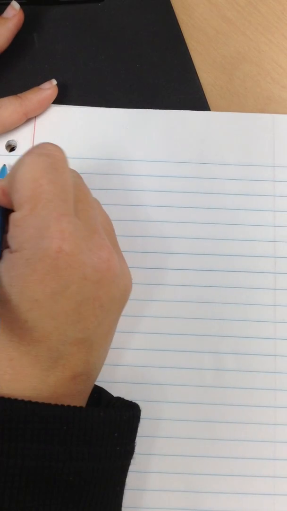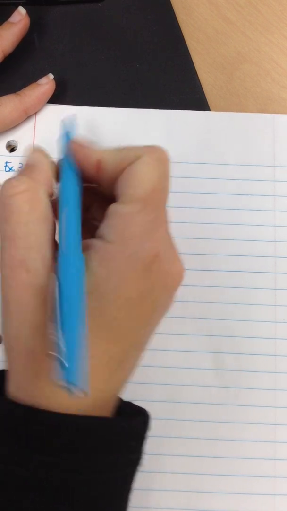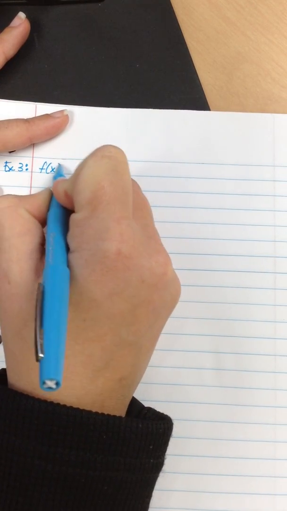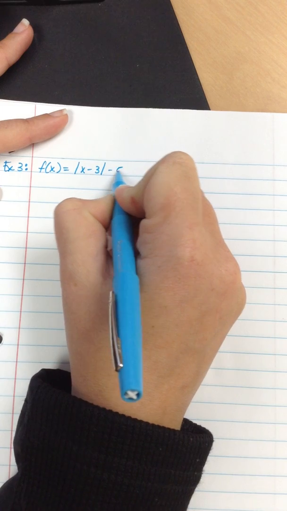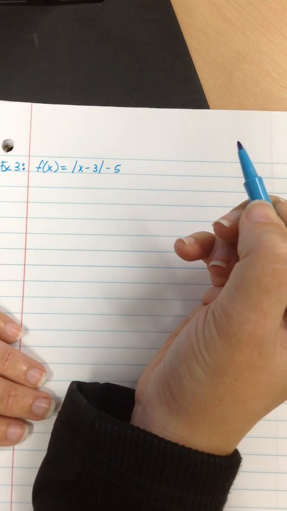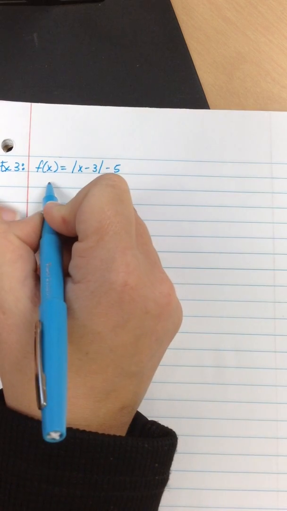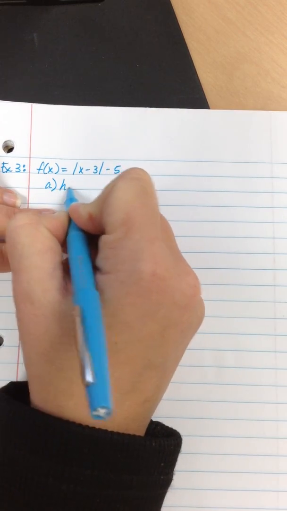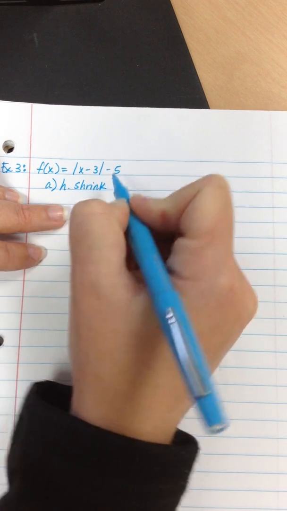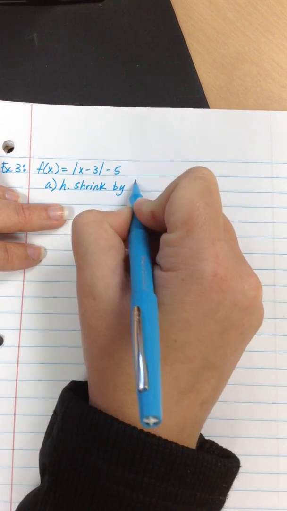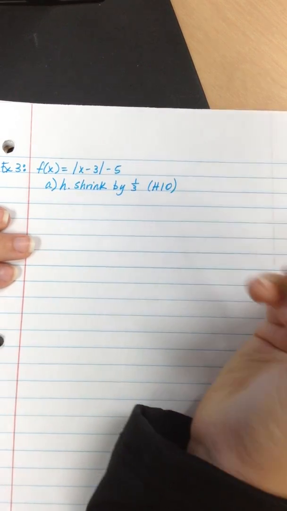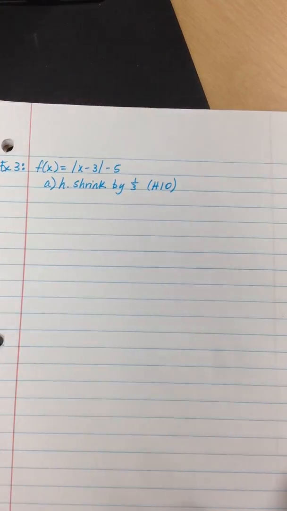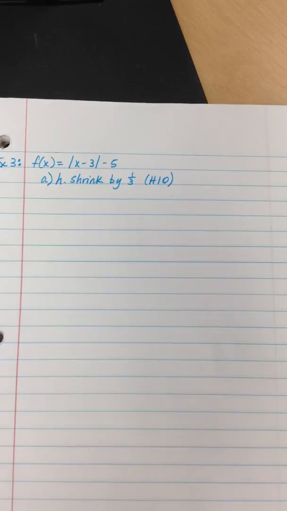All right, I'm going to give you a problem. I want you to try this one on your own. This is example 3. We're going to start with f of x equals absolute value of x minus 3 minus 5. And the first thing I want you to do with that is a horizontal shrink by 1/3. Now, one thing I want you to remember, horizontal, inside, opposite. Don't forget that. So take a minute, go back to your foldable if you need to, and figure out where that horizontal shrink needs to go. Come back and check your work.